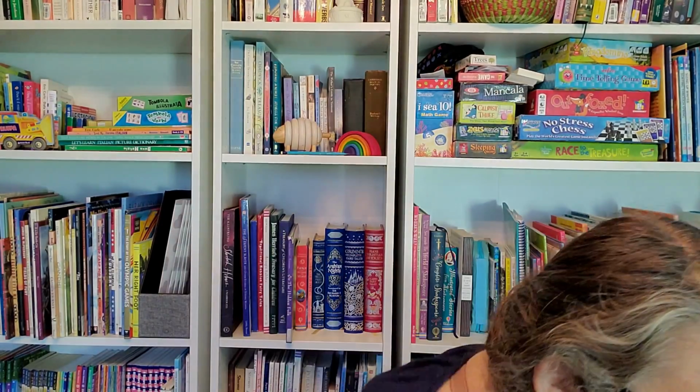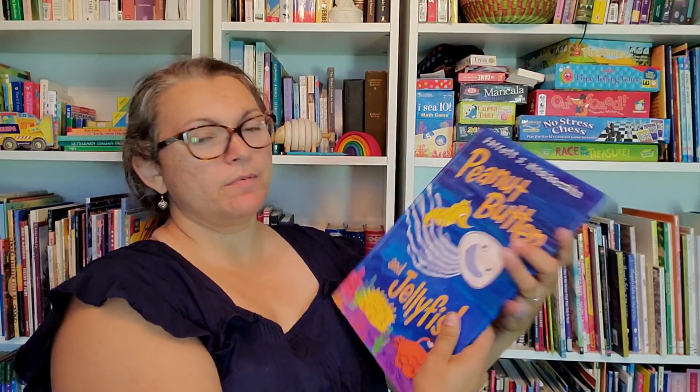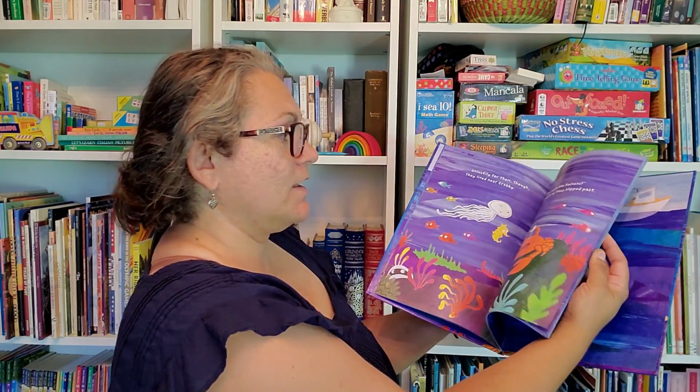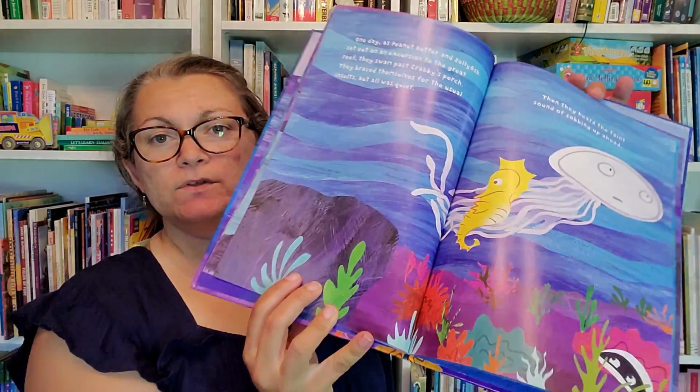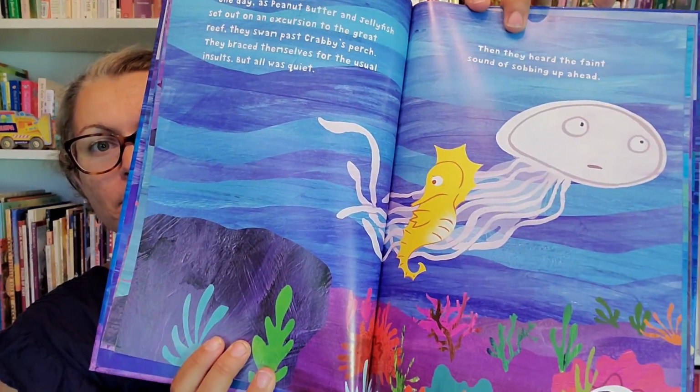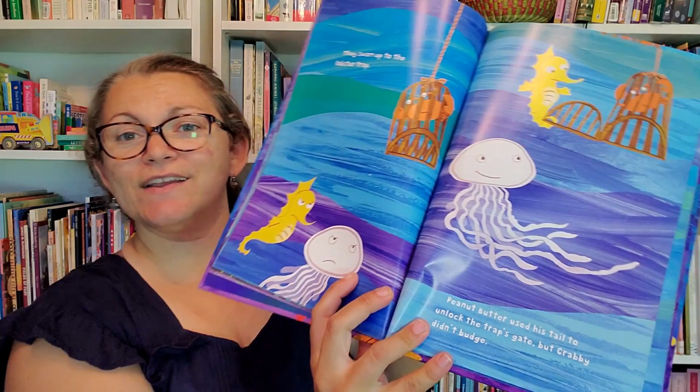Okay. And then Peanut Butter and Jellyfish is, Peanut Butter is a seahorse. But the crab is mean to them, basically. And they help him anyway. And that's just, let me see some of the pictures here. And so it's also just a good story, good life lesson, if you will.